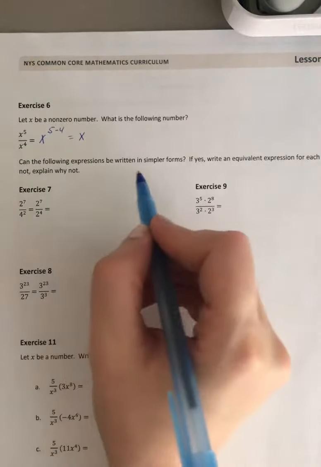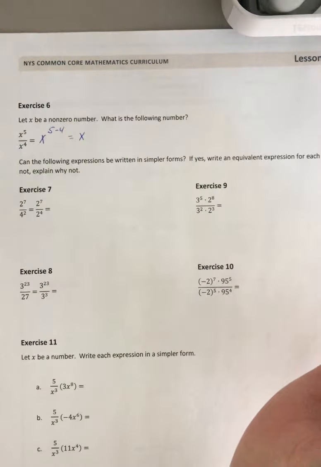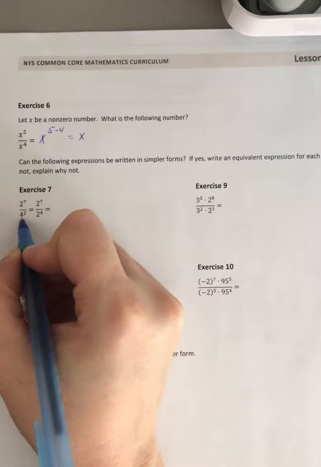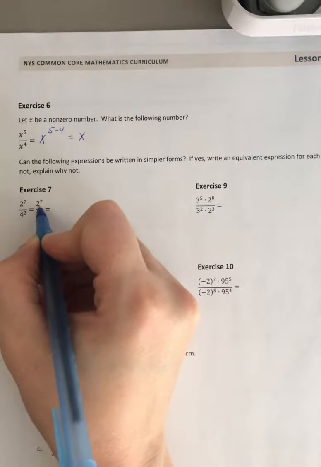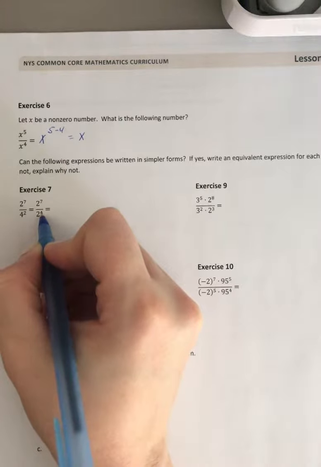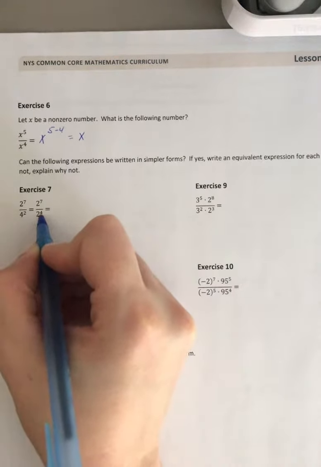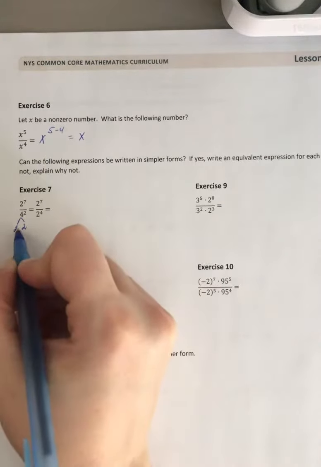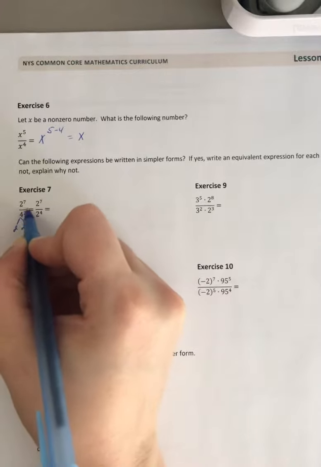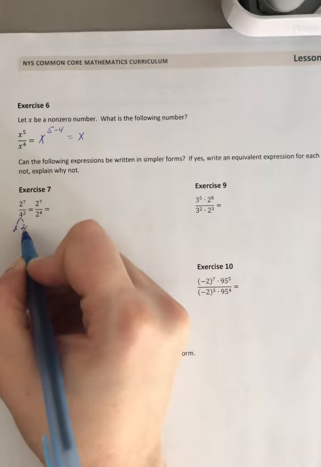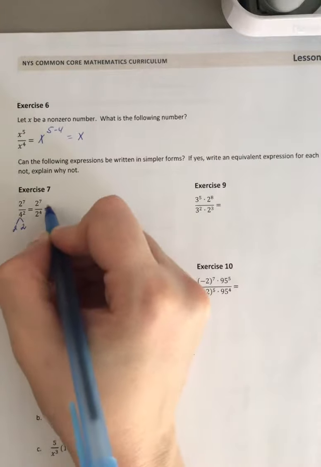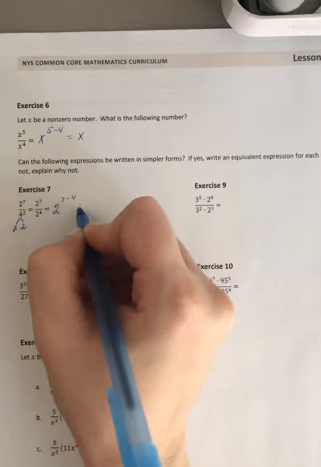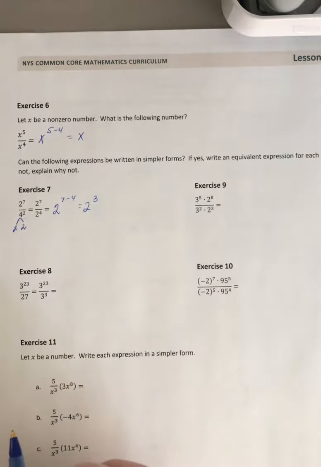Can the following expressions be written in simpler form? Let's go ahead and simplify them. We have 2 to the 7th over 4 to the 2nd, which is 2 to the 7th divided by 2 to the 4th. How did I get 2 to the 4th here? Because I broke down 4 into 2 2's. This is 2 to the 2nd, and because I have 2 of these, that makes it twice as much, and that's why it's 2 to the 4th. The first step is done for you, so you have 2 to the power 7 minus 4, and that is 2 to the 3rd power.